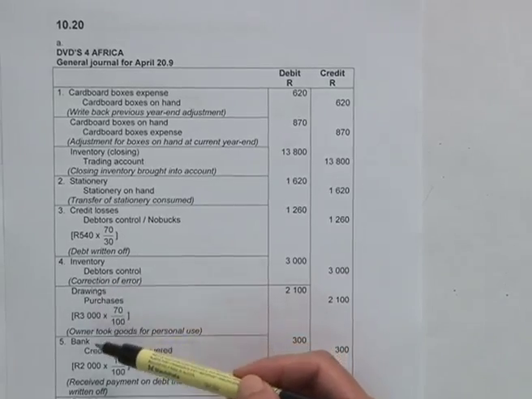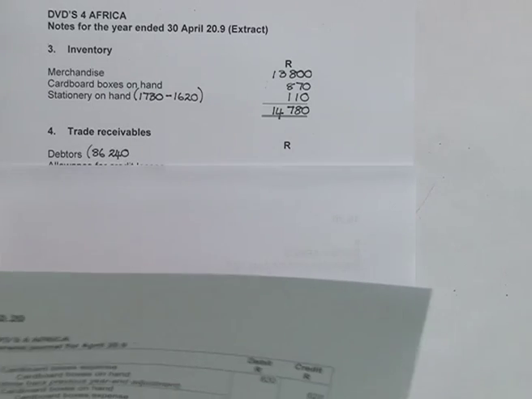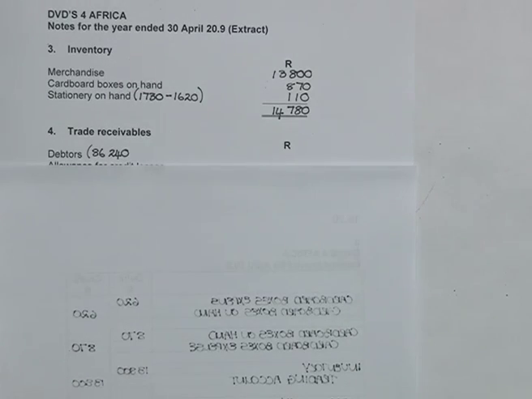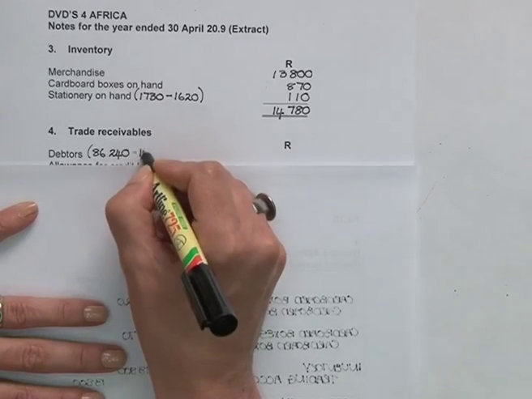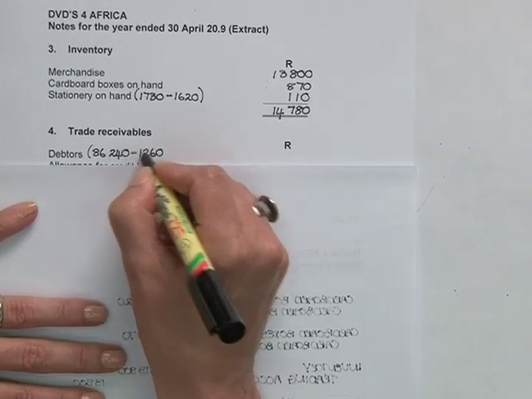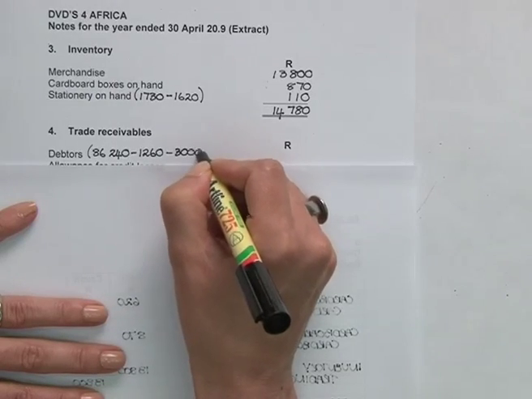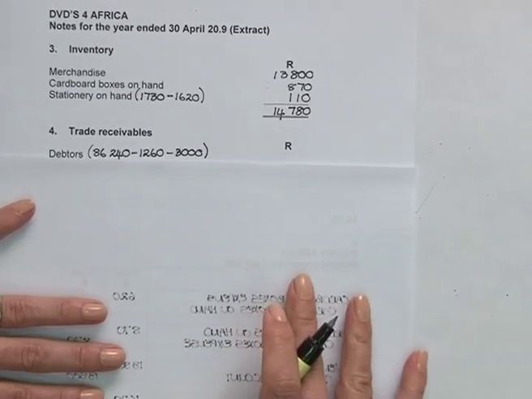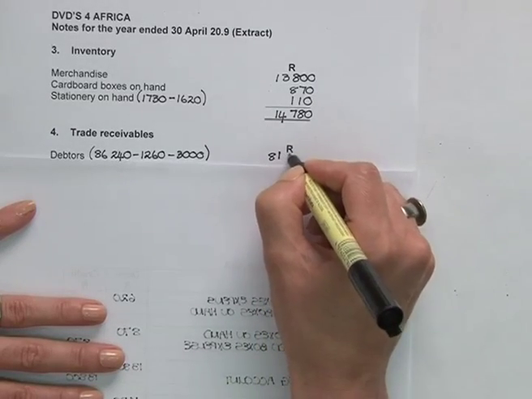And if we have a look, that seems like all the adjustments. So we're going to have to deduct those two credits from debtors control to add up to my debtors control.